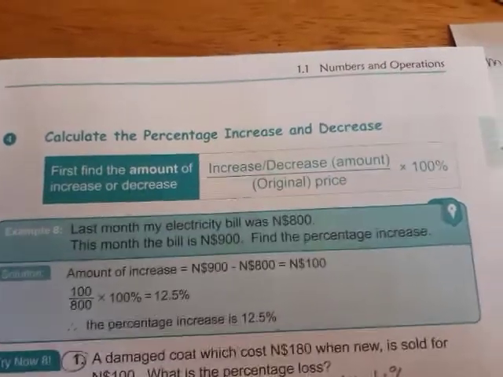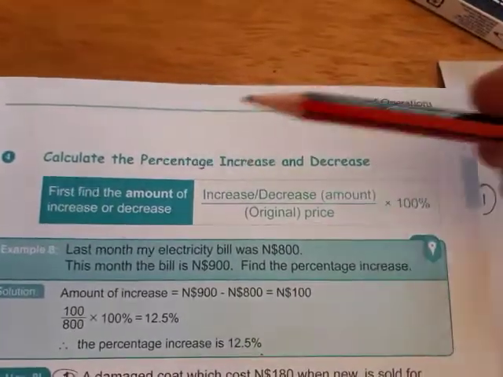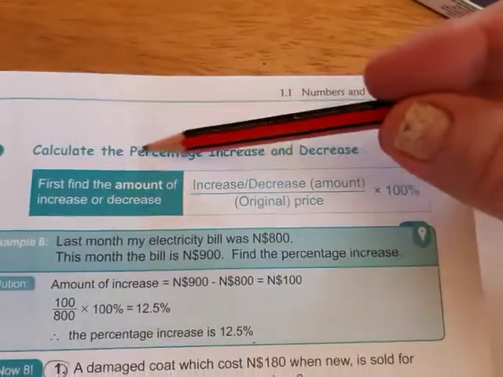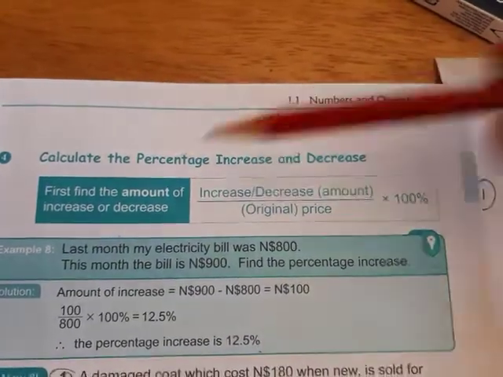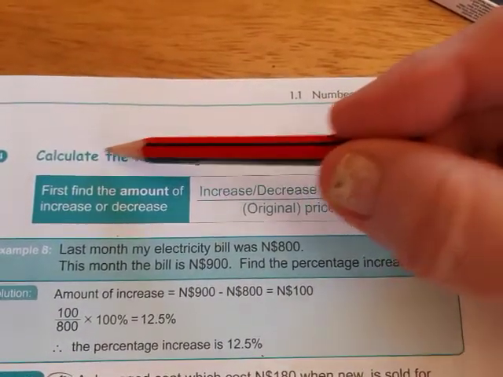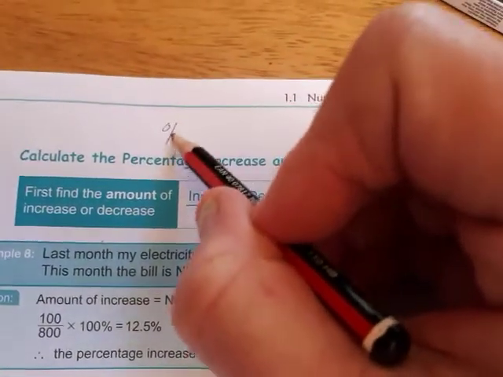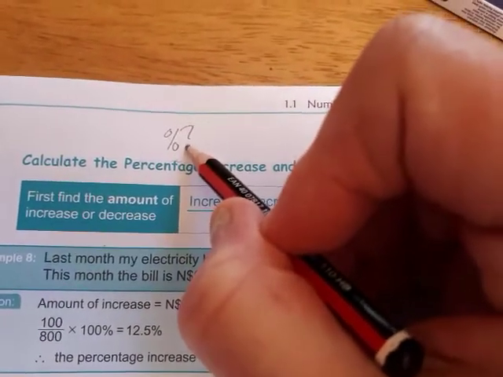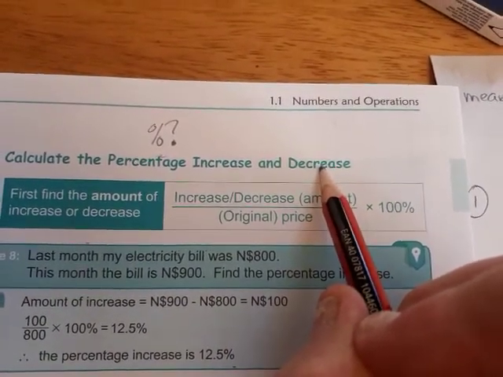Okay, this is now on page 13 in your textbooks, people. The fourth type of question that can be asked: calculate the percentage increase or decrease. So here again, people, they say calculate the percentage. What that means is that a percentage is asked of some amounts that are either increased or decreased.